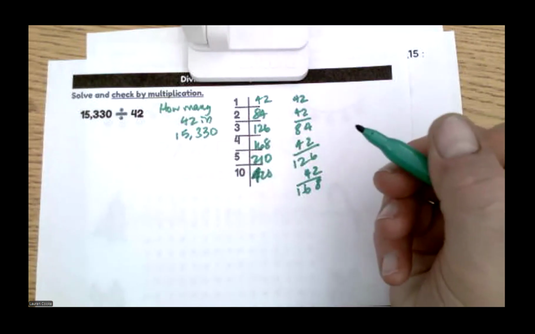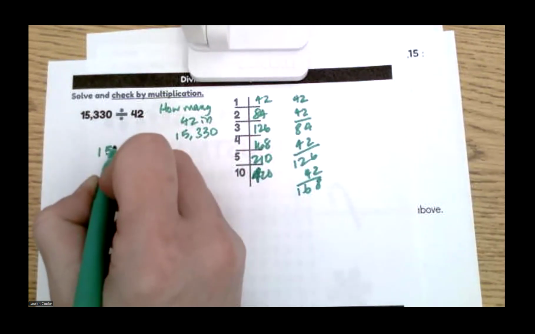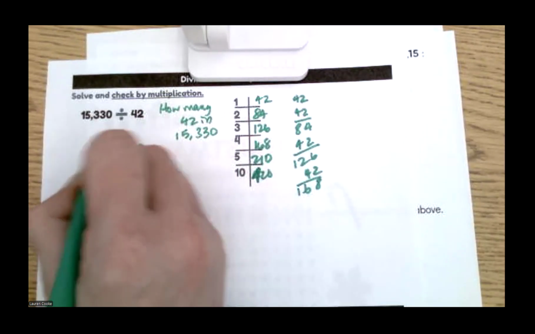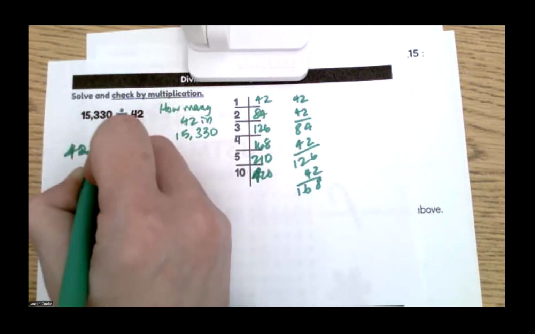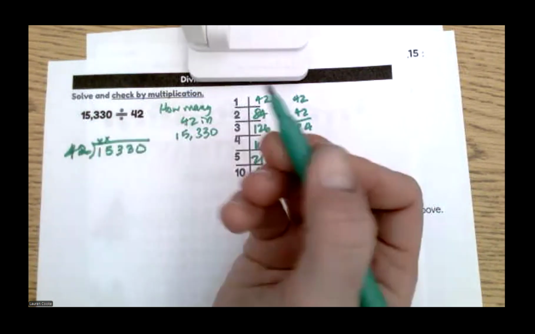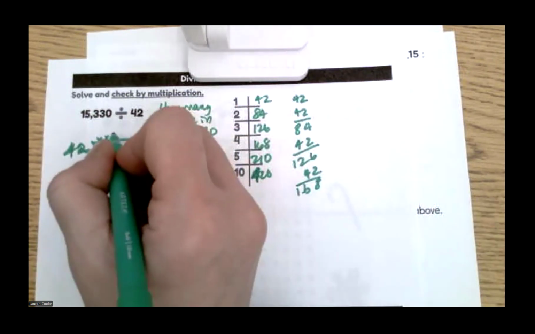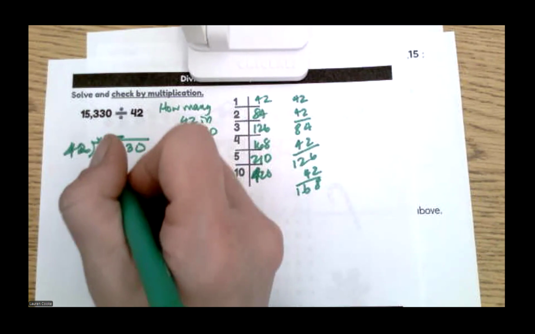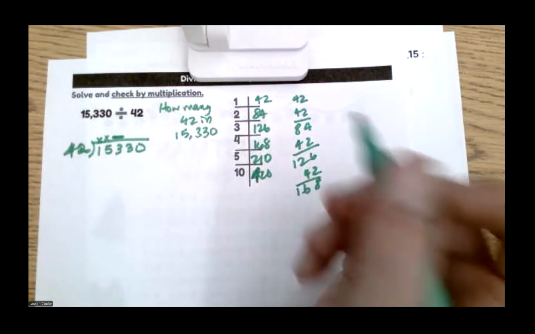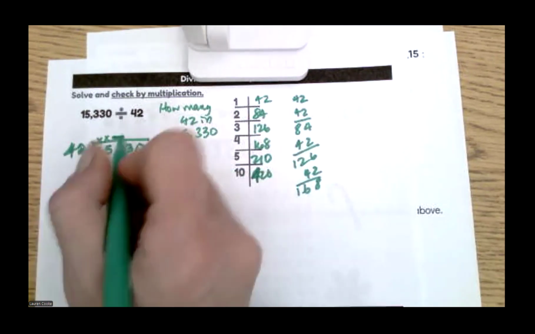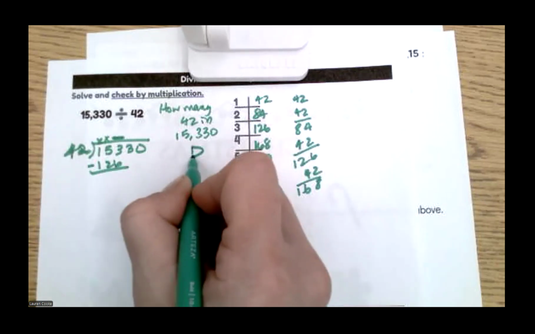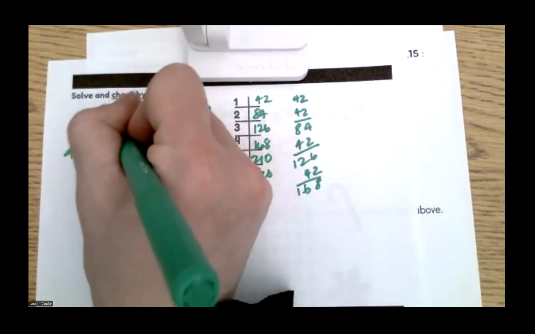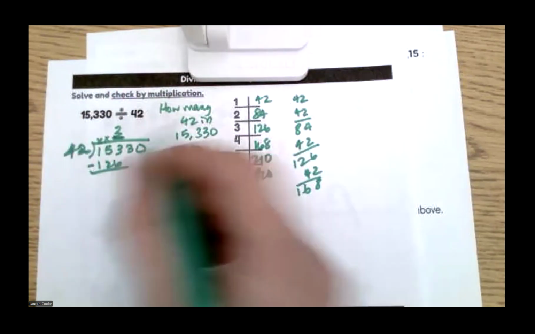Okay. So I have 15,330 and 42. I know that it's not going to go into 15, but I can get a number super close without going over up till about 153. I'm going to use 126. And that is my divide. And it went 3 times. So then 3 times 42 is my multiply.